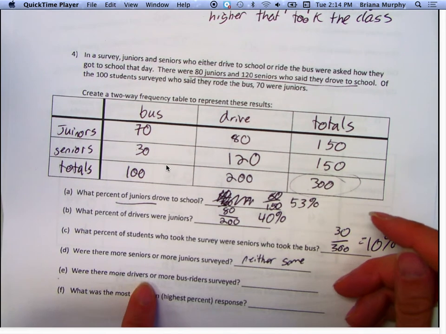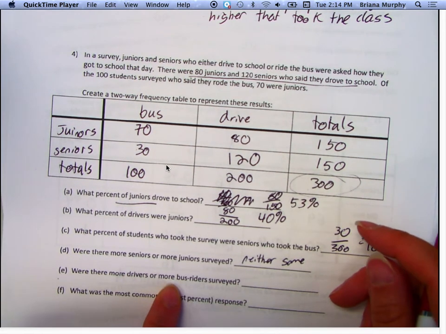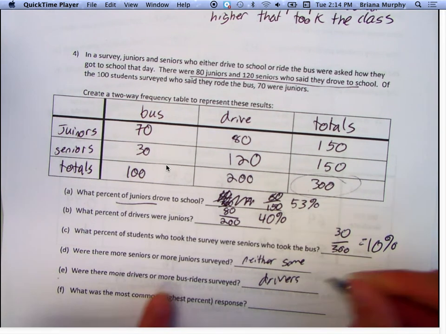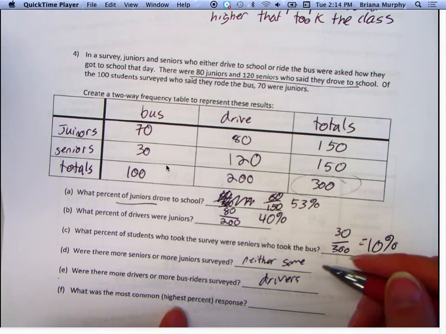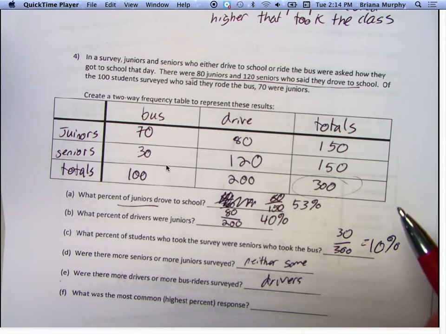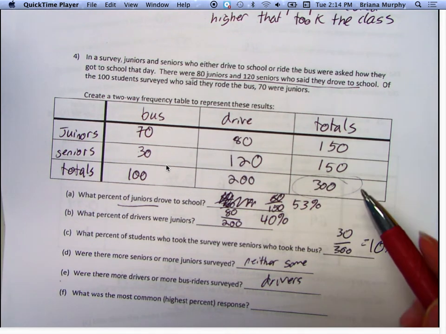Were there more drivers or more bus riders surveyed? What was the most common, highest percentage response? Junior. I'm still saying. So 200 over 300? Right.